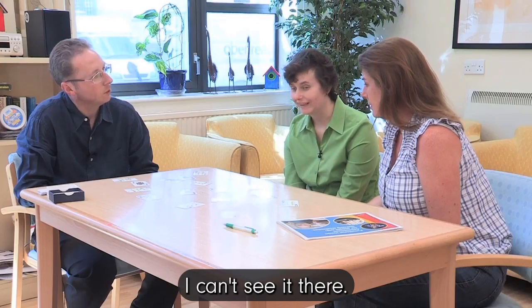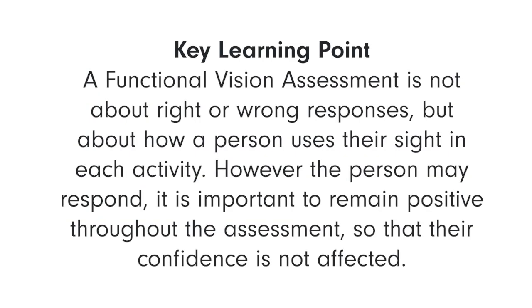Can you see it at all? No. I can't see it there. Okay. A functional vision assessment is not about right or wrong responses, but about how a person uses their sight in each activity. However the person may respond, it is important to remain positive throughout the assessment, so that their confidence is not affected.